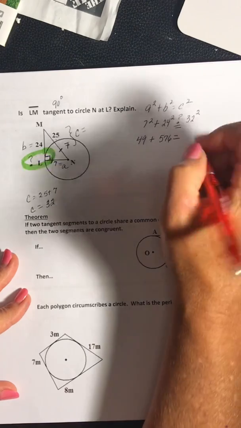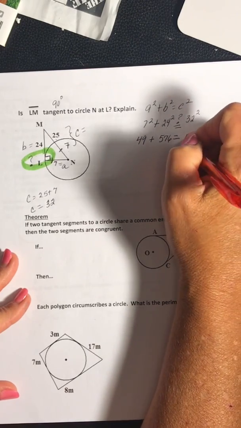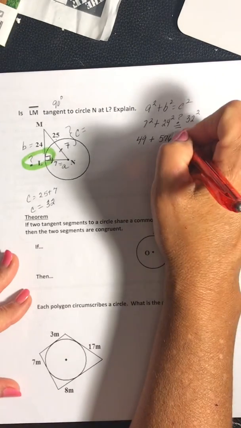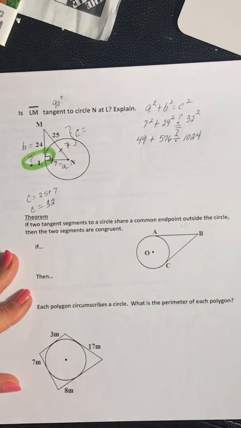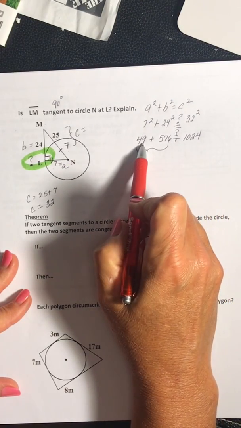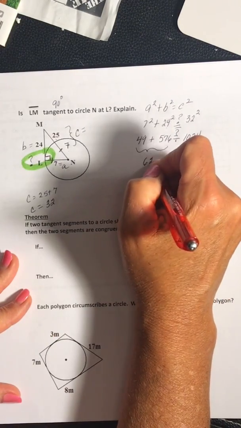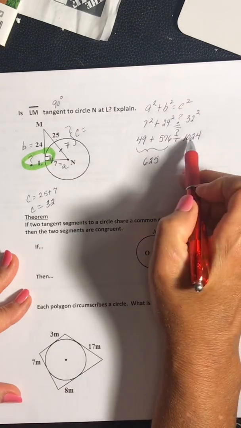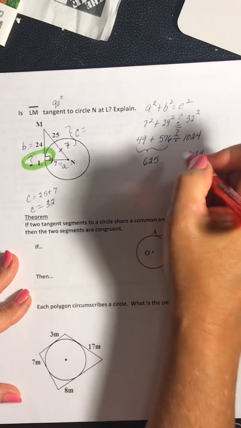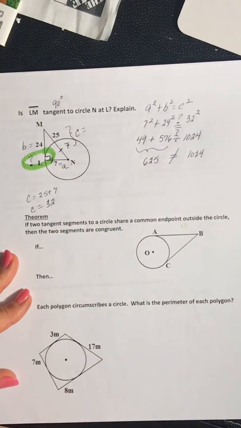And then 32 squared is 1024. Remember, the question is, are they equal? Put these two together. 576 plus 49 is 625. And this is 1024. Are they equal? Absolutely not.